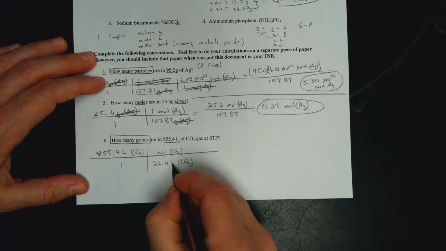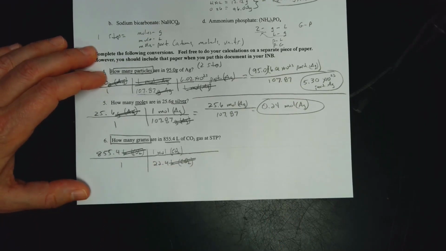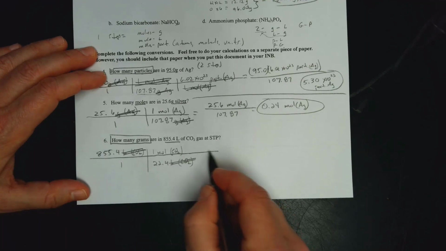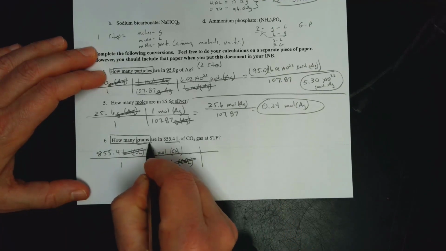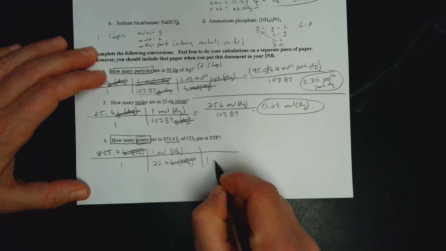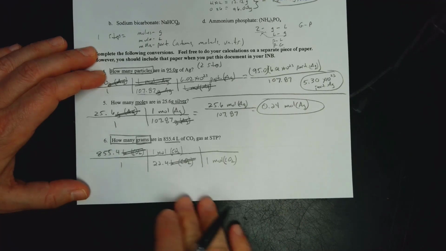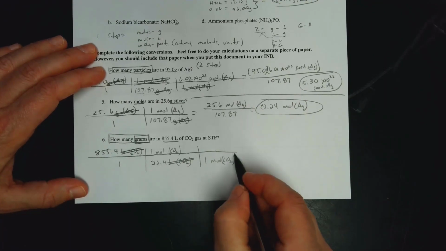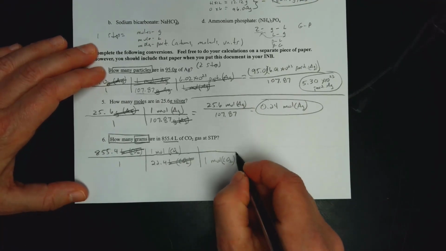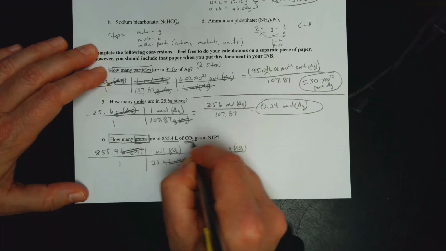Okay, I'm going to go ahead and cancel out my units right now. So liters of CO2 is canceled, leaving me moles of CO2. But again, you guys, I have to finish with grams. So I'm going to go ahead and put 1 mole of CO2 down here. That way I can cancel out this set. And remember, if I'm doing molar mass, it means I'm going to have grams of CO2 up here. And I have to calculate this mass.